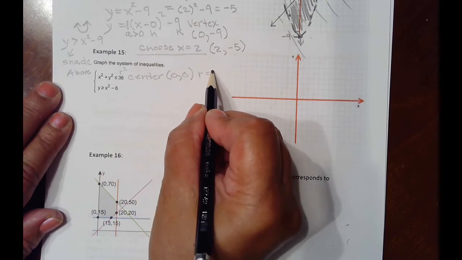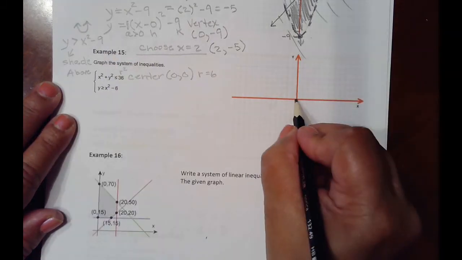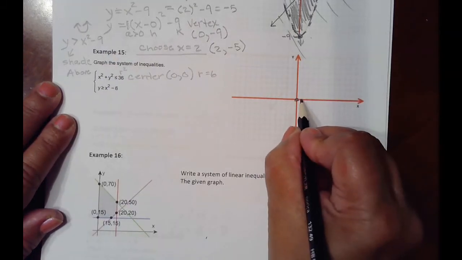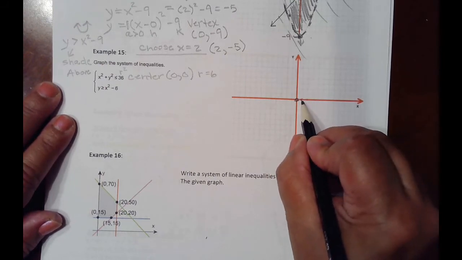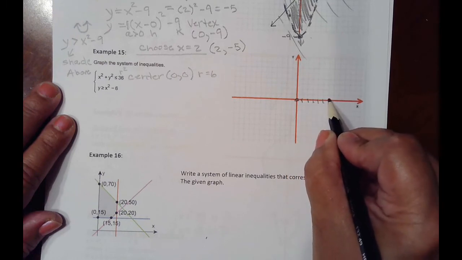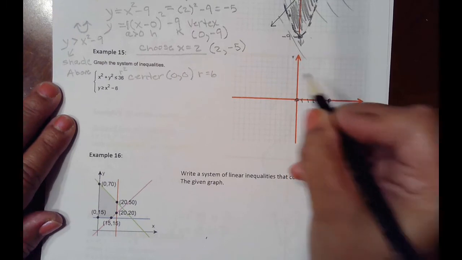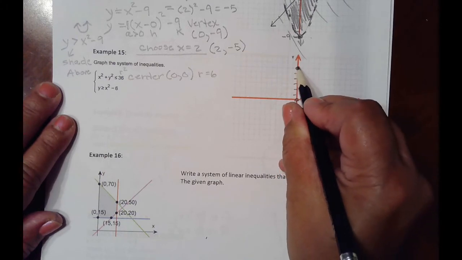So r is equal to 6, and the center is at 0, 0. So right here, this would be 1, 2, 3, 4, 5, 6. So right there.